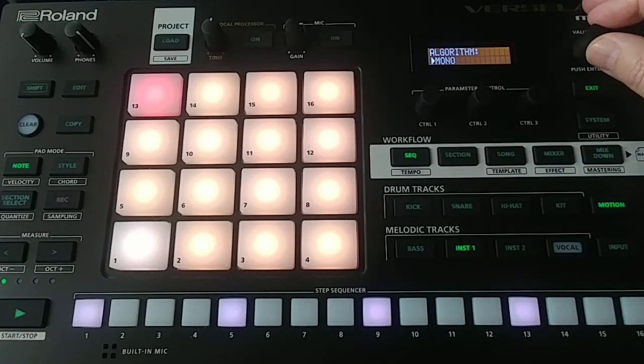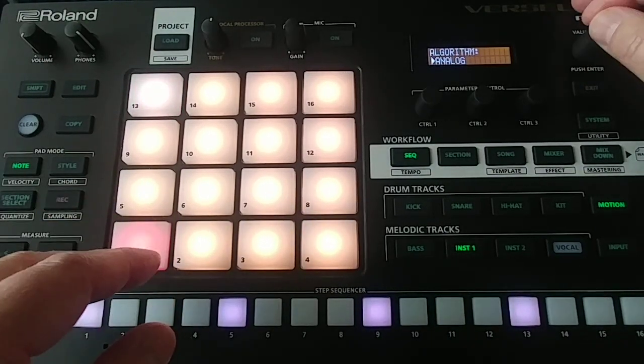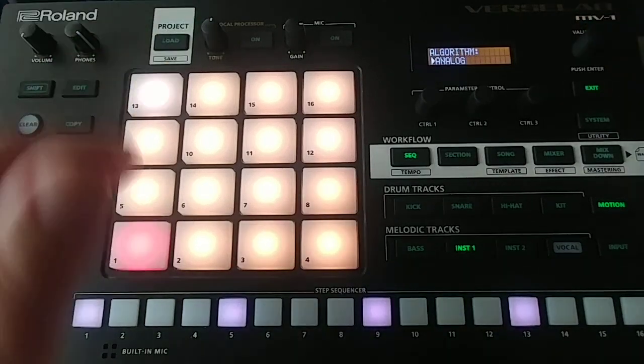So you hit random, you select the type of sound you want. Let's do an analog sound. Okay, let's try another one. You just hit the value knob again to have it make another new random sound.